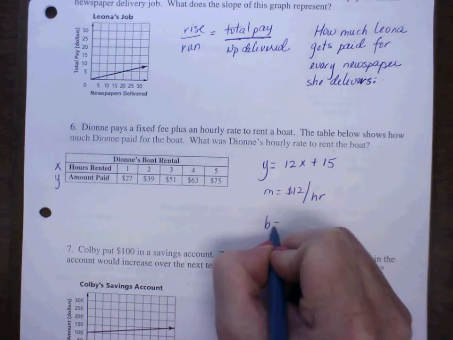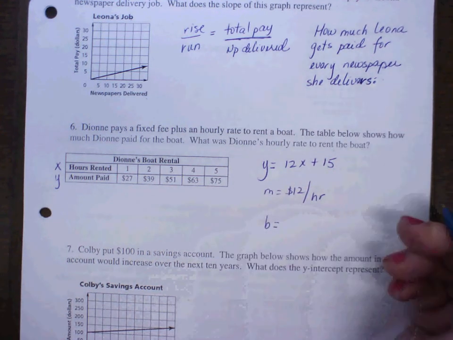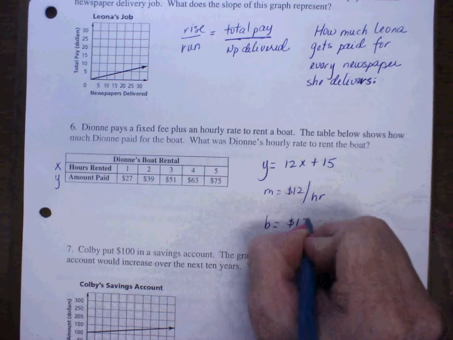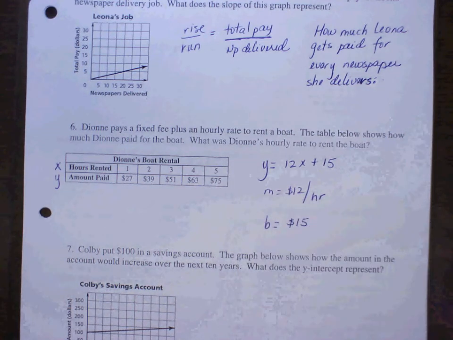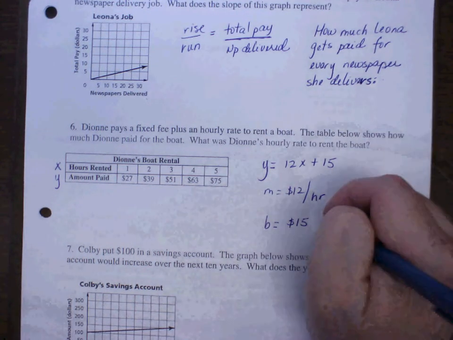What's my y-intercept? 15. What does that mean? The fixed fee. That's a flat rate. Very good. This is a flat rate.